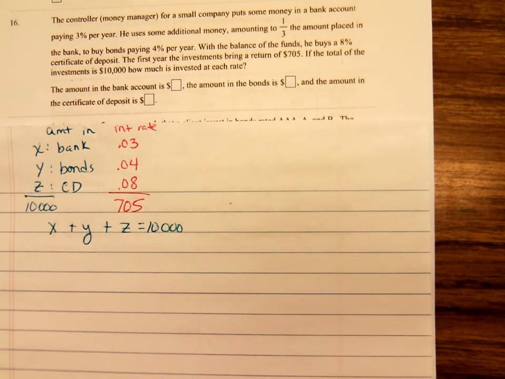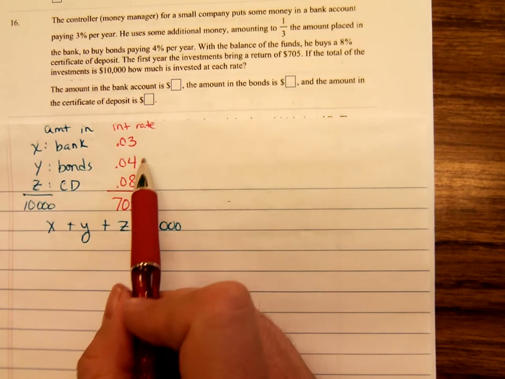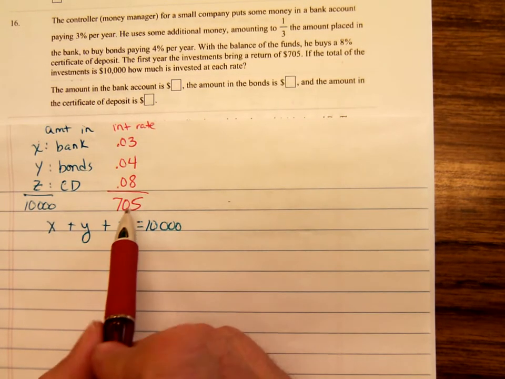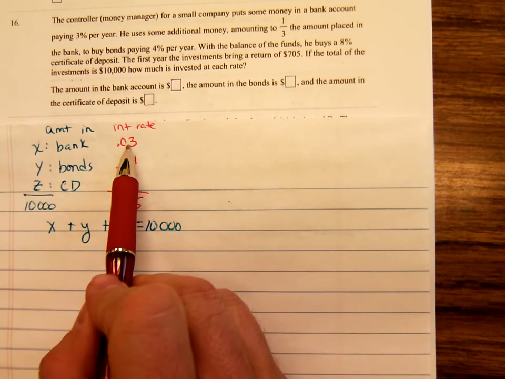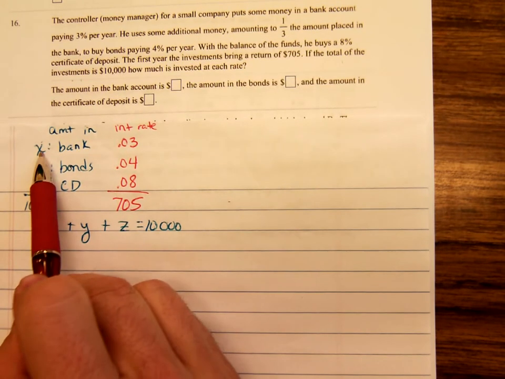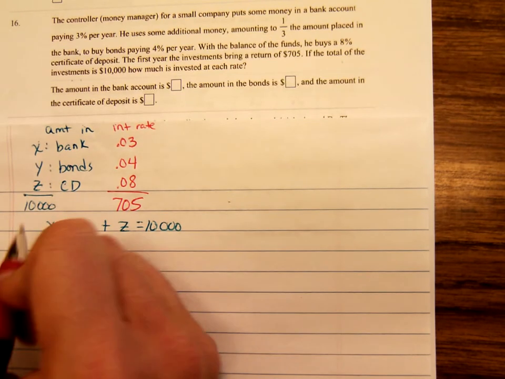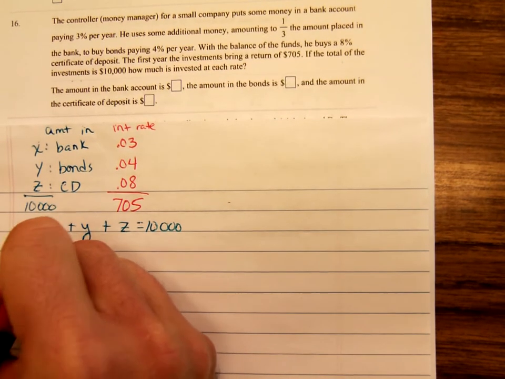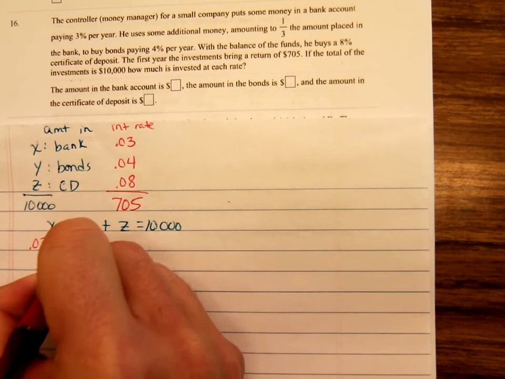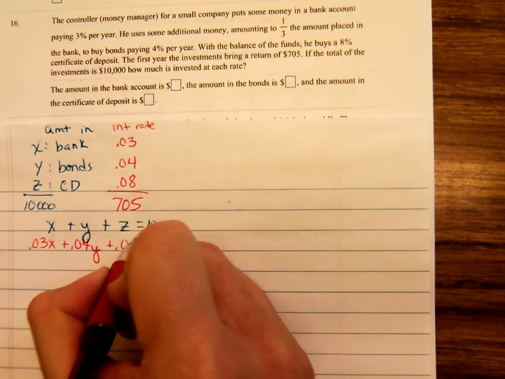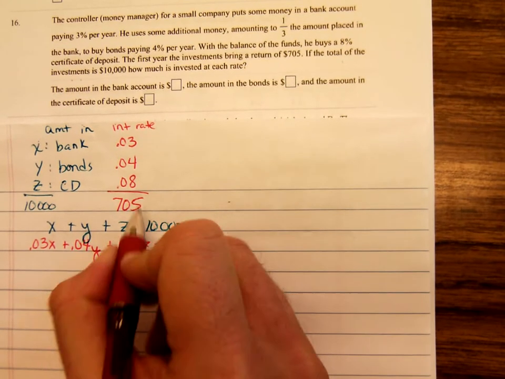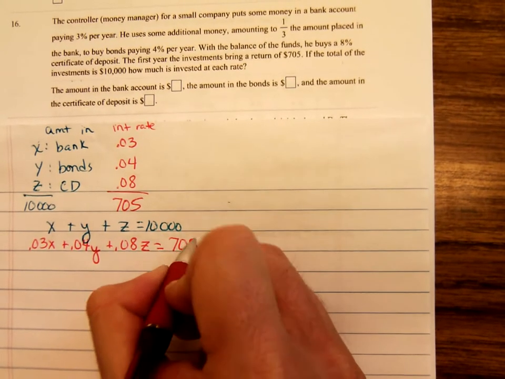Then the second equation, how would you calculate how to get this $705? Well, you'd go the rate times the amount. 0.03 times x plus the rate times the amount plus the rate times the amount equals $705.